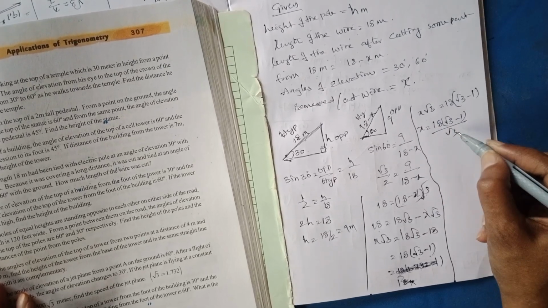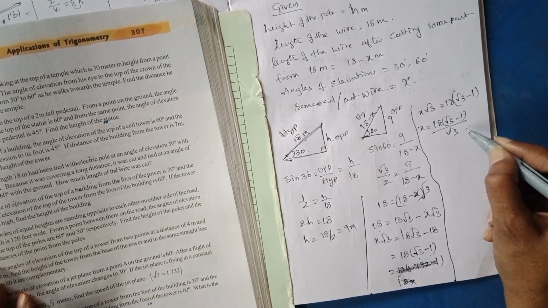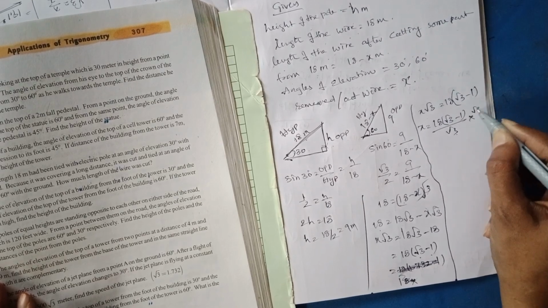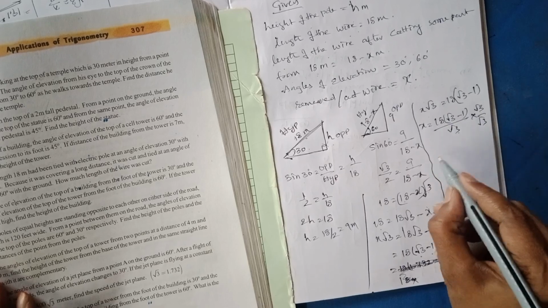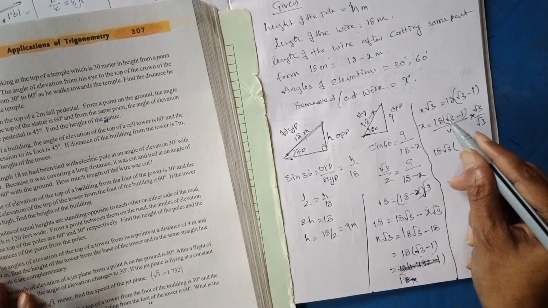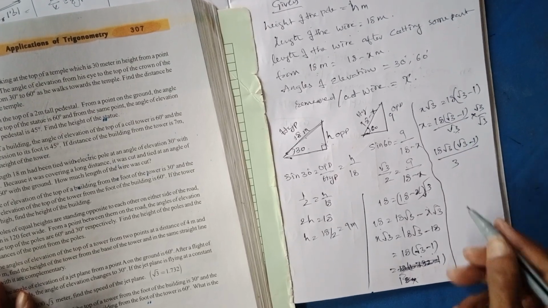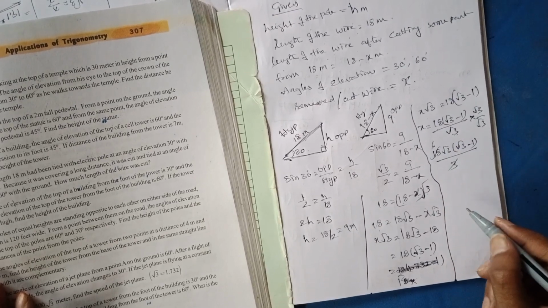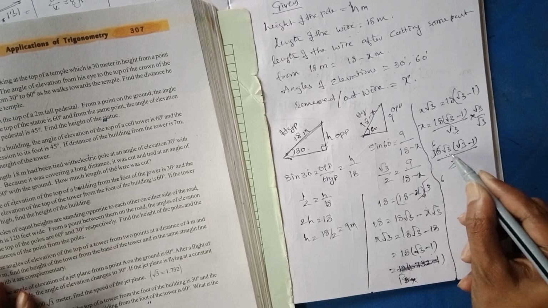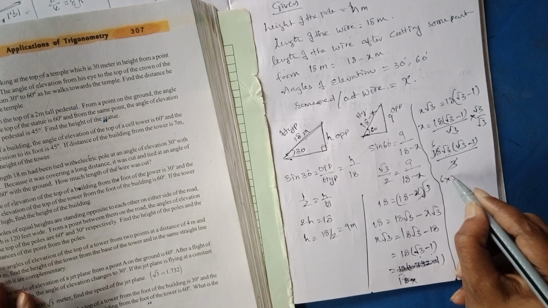So I want to rationalize this. I don't want the irrational number in the denominator. To rationalize, the numerator and denominator must be multiplied by root 3. Then only root 3 can be rationalized. That's why I will multiply by root 3. Then it becomes 18 into root 3 into root 3 minus 1, by root 3 into root 3, which is 3. 3 ones are 3, 6 sixes. So 6 root 3, into root 3 minus 1. Root 3 into root 3: square and square root get cancelled, 3 comes. So 6 into 3 comes.